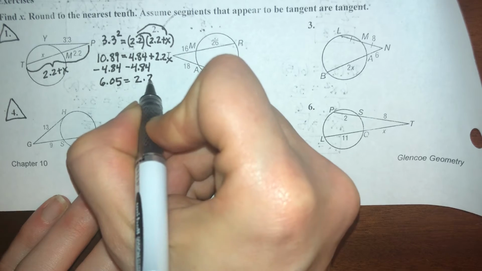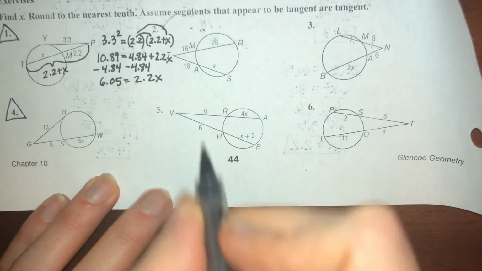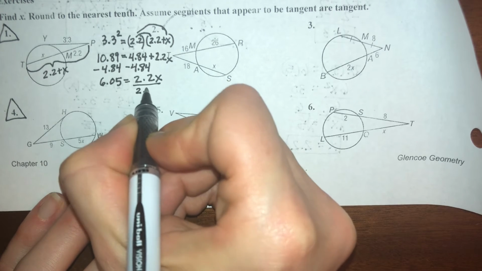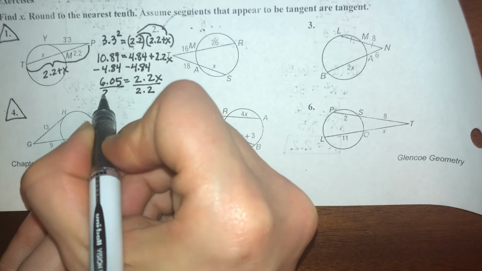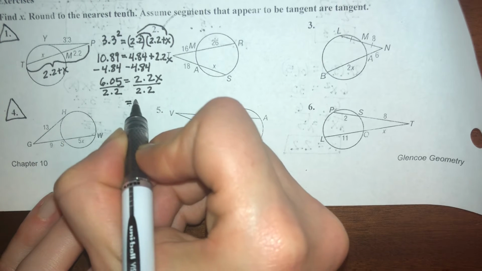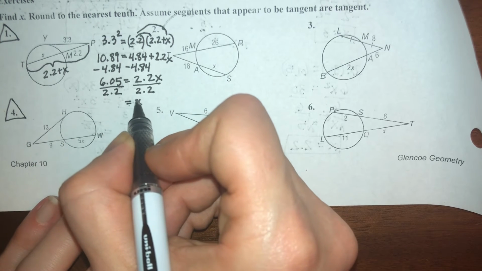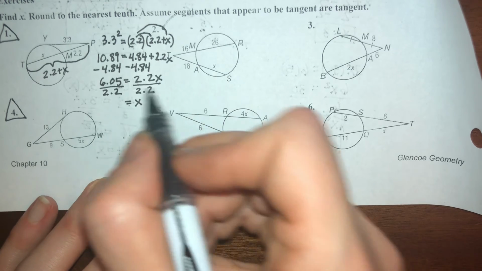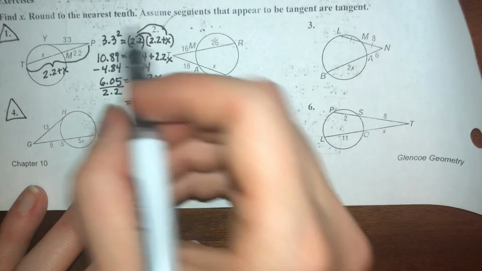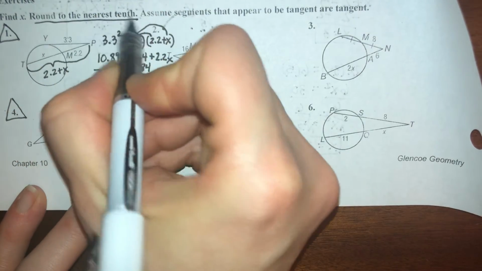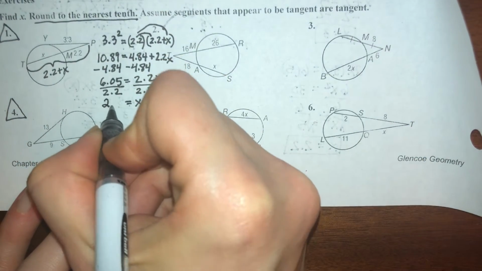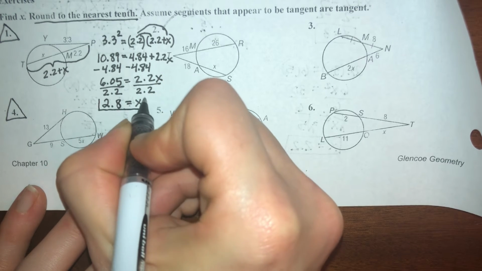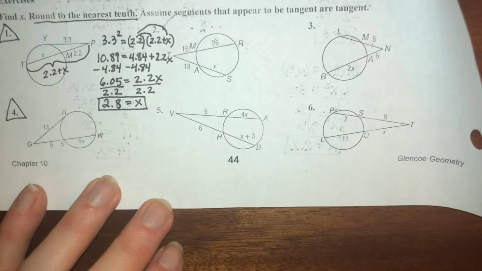And all we have over here on the right now is 2.2x. So since those are being multiplied, we'll divide to get the x by itself. And 6.05 divided by 2.2 is equal to 2.75. It says to round the answer to the nearest tenth, so we could round that to 2.8 because the 5 would make the 7 go up 1.